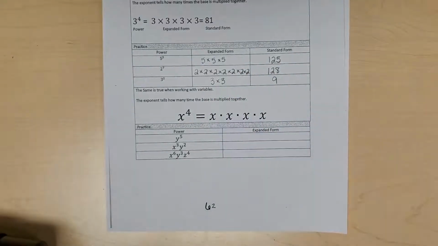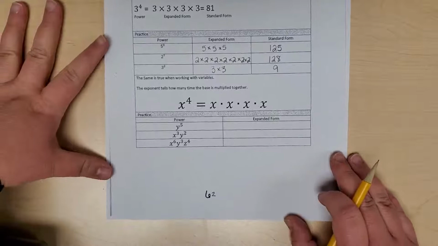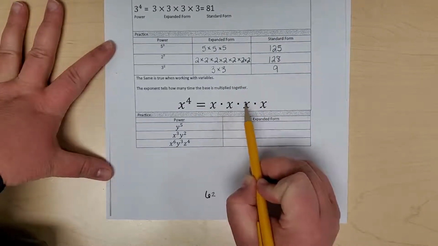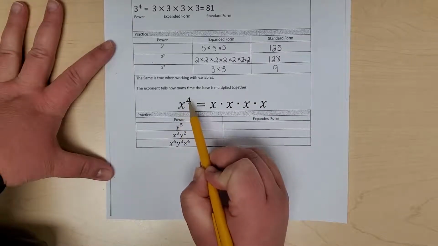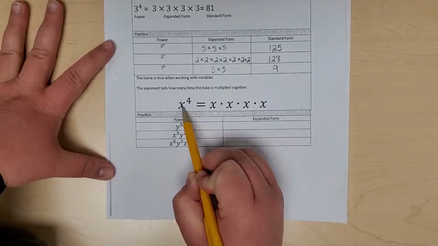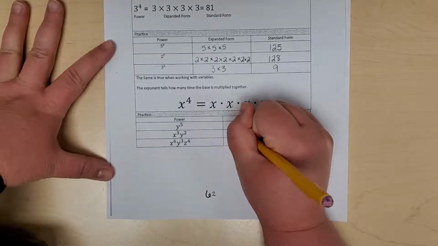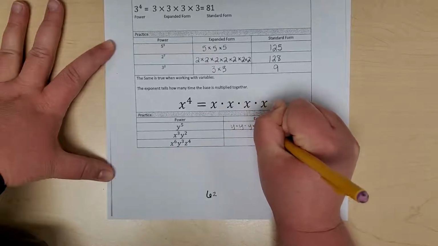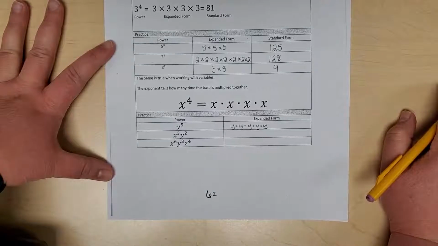The same is true when working with variables. The exponent tells us how many times the base is multiplied together. So at the bottom of the page, you see the example x to the 4th, which is the same as x times x times x times x. So even though the base is no longer a number, the exponent still tells me how many times to multiply that base together. So if I have y to the 5th, that's the same as y times y times y times y times y. So y times itself 5 times.